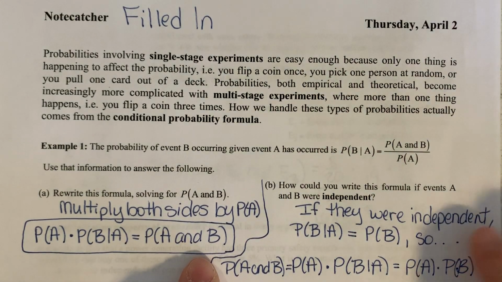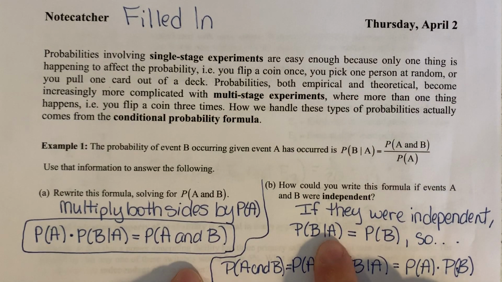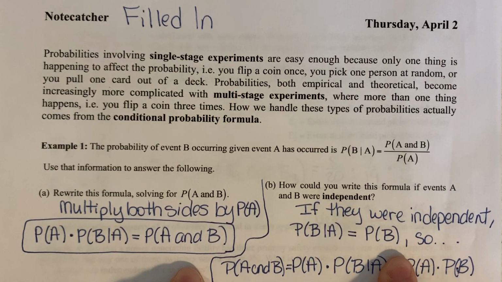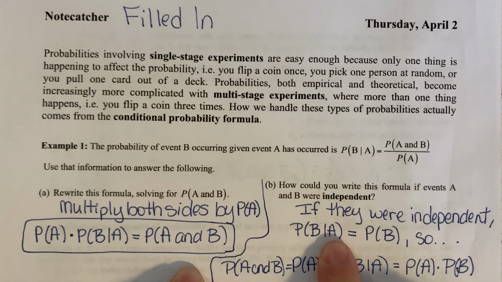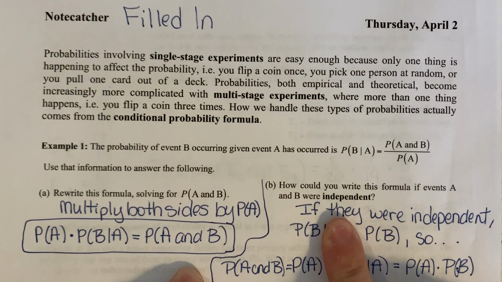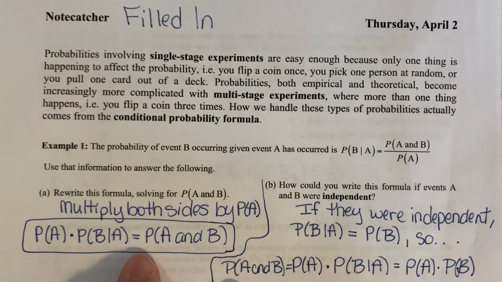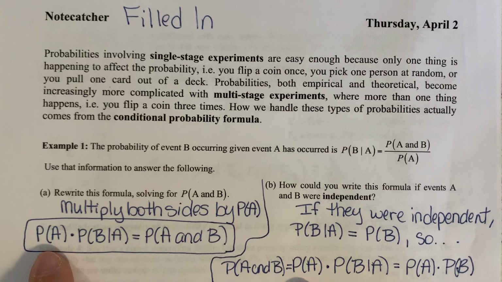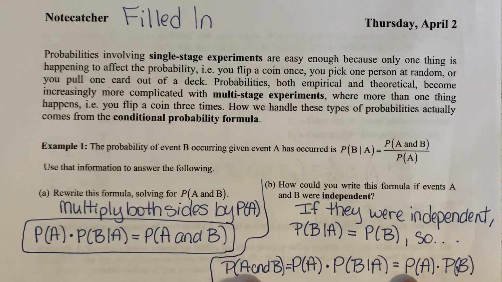And then they're asking us, what do we do if they're independent? Well, if they're independent, we know that this given A part has nothing to do with B's probability, because that's what we found yesterday, that if they're independent, then B given A is the same as just B. And so if we just copy the formula, P of A and B equals P of A times P of B given A, and then we realize that it's really just P of A times P of B.